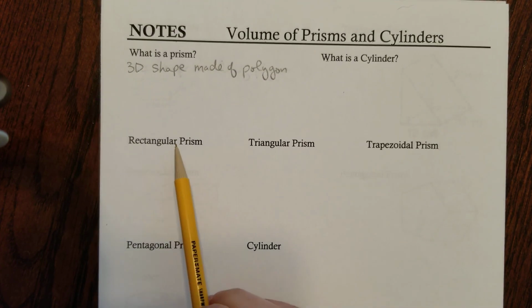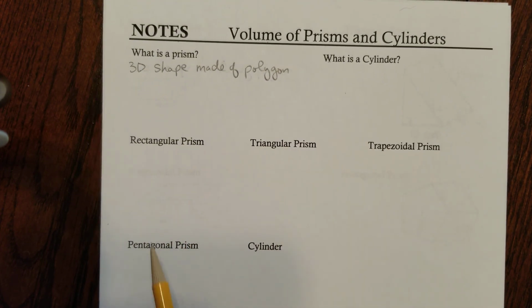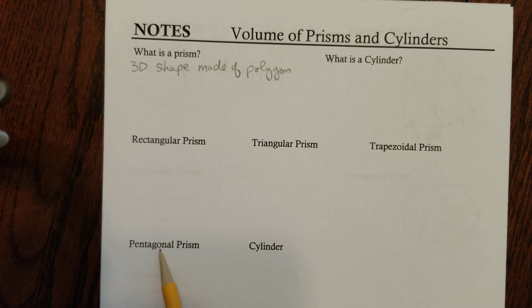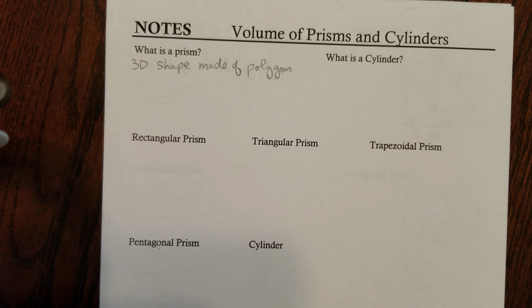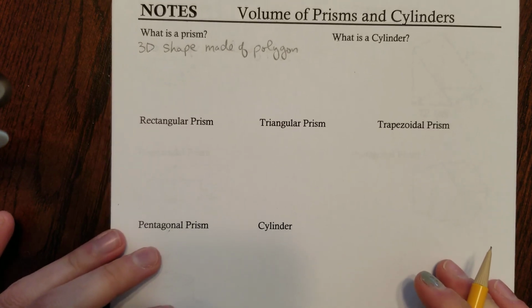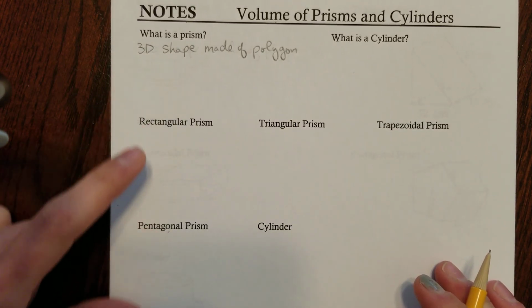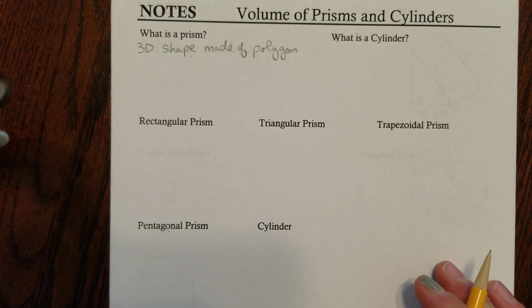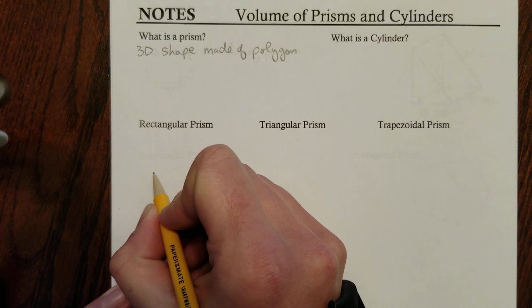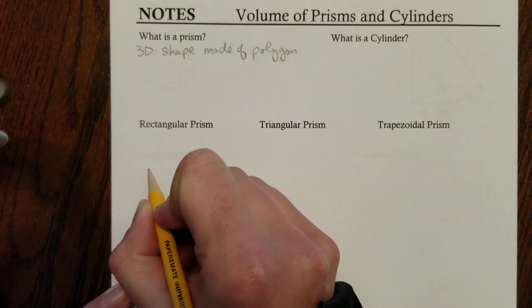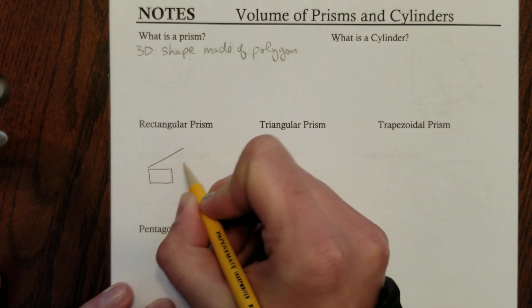Now, there's lots of different kinds of prisms. Here are a couple of them: rectangular prism, triangular prism, trapezoidal prism, and I call it pentagonal, but some people say pentagonal prism. Prisms have a couple different pieces, and we'll go back and fill a couple things in up here as we draw them. So a rectangular prism is going to look like a Kleenex box, a cereal box. It's going to look something like this.